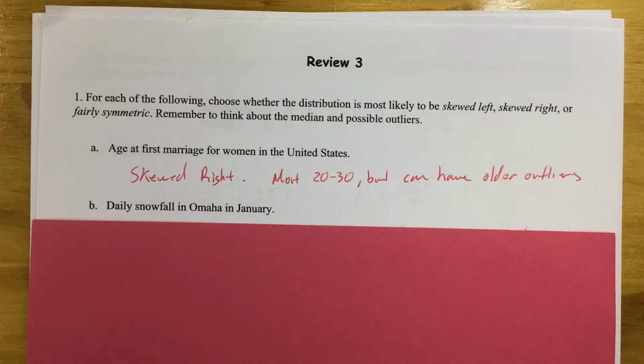All right, B, the daily snowfall in Omaha in January. For this, it's going to end up being symmetric. Again, we're going to think about outliers. In January, is it possible that you can have some days where you have a lot of snow and you have some days that don't have a lot of snow?